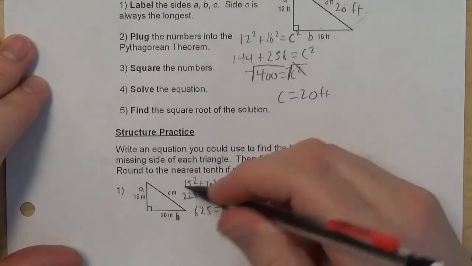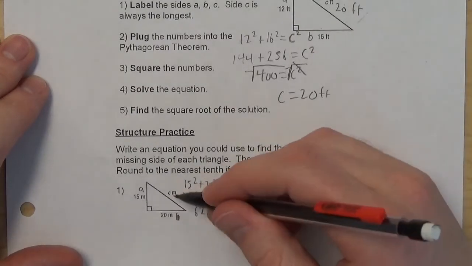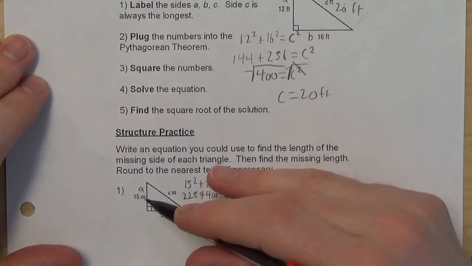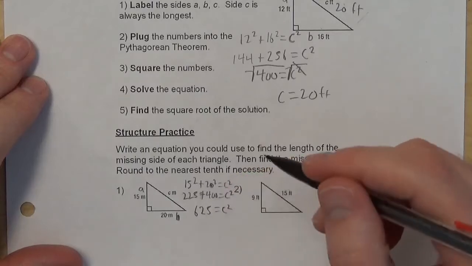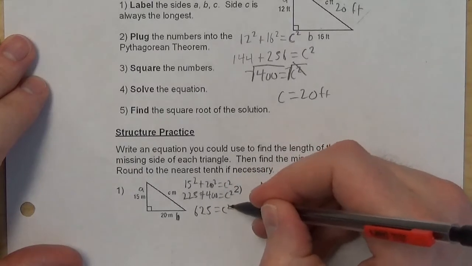But we know that this side is not 625. That would be the largest side, but that's unreasonable with these other numbers. If this is 15 and this is 20, then this should probably be something in the 20s, right? But not 625. So we have to undo the squared.